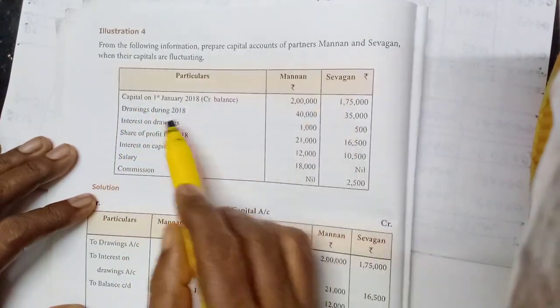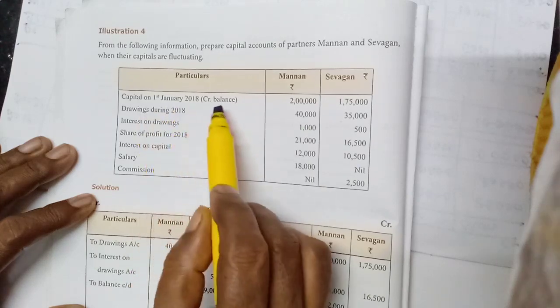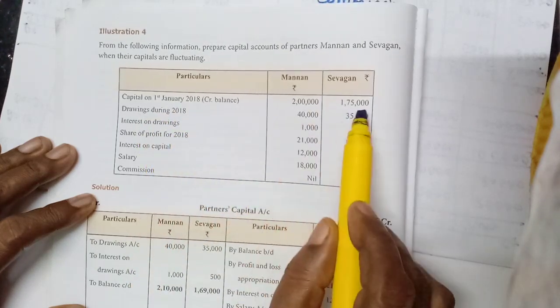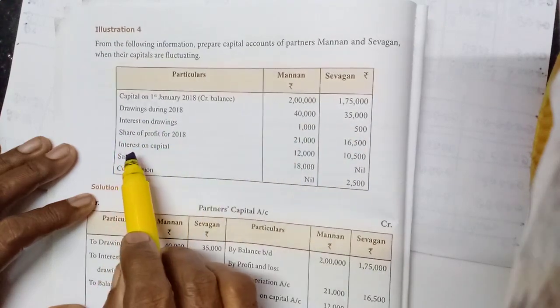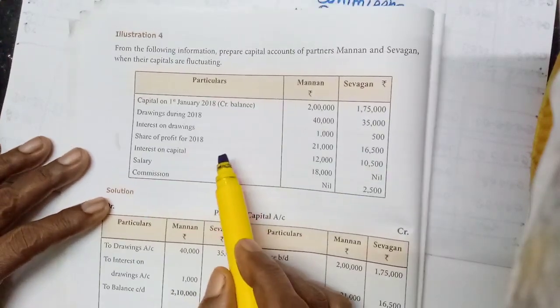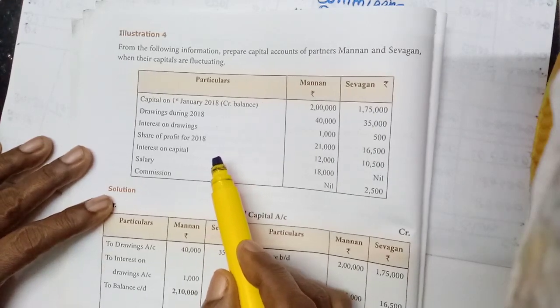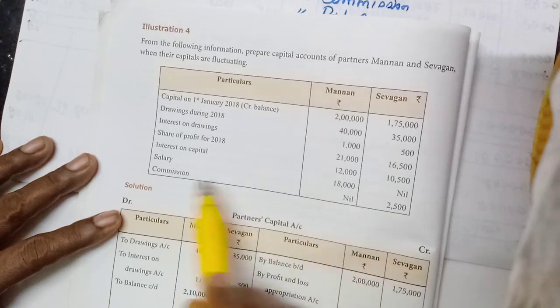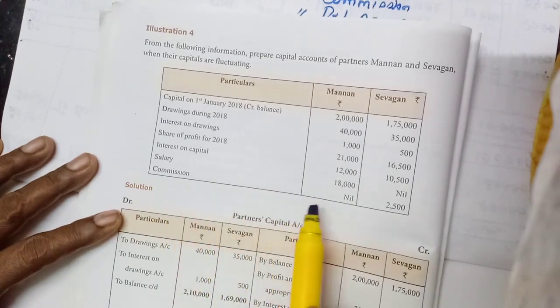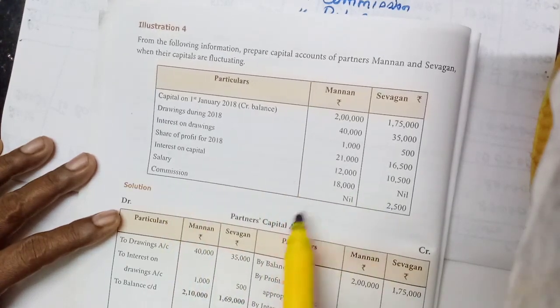Particulars Mannan, Sevagan. Opening capital, credit balance, 2 lakh, 1,75,000. Then drawings, both given. Interest on drawings, share of profit, then interest on capital, salary, commission. For each person, salary and commission.